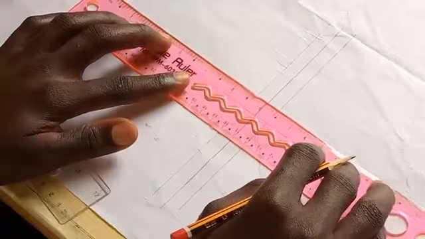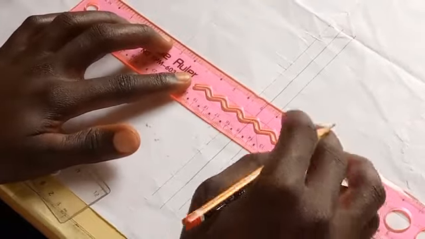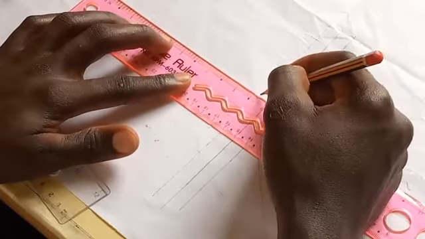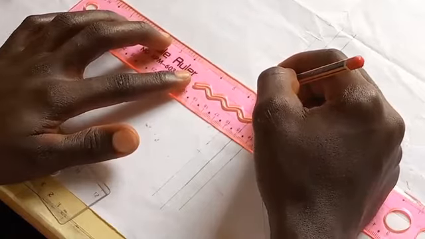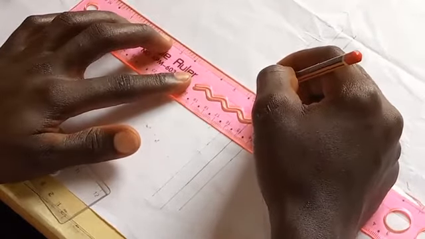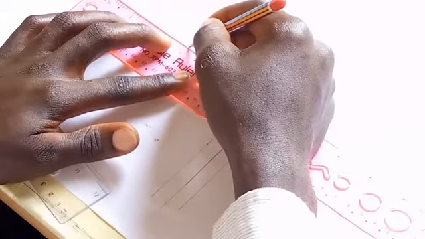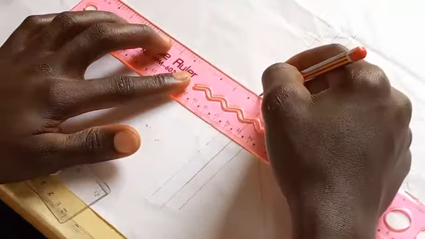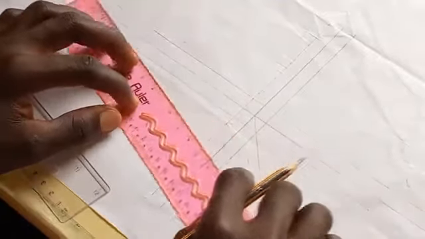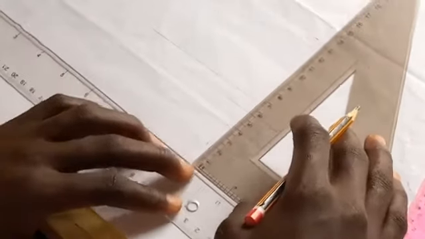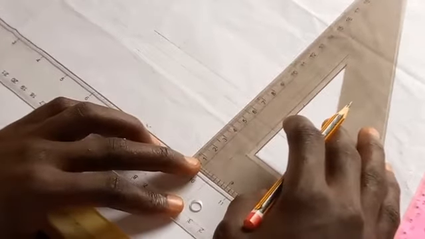So I want to connect this line, these two lines that I've measured, 6 millimeter. So just draw a faint line at first. So maybe you will not see it clearly, but you do it like that, and to this portion now.